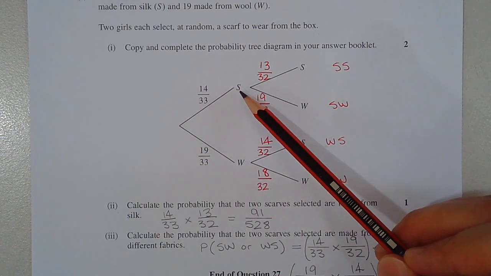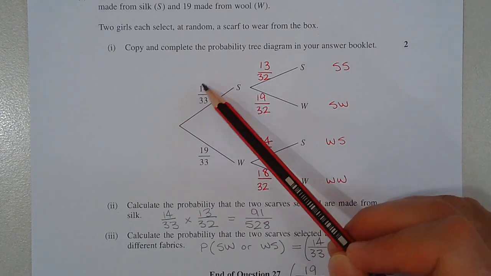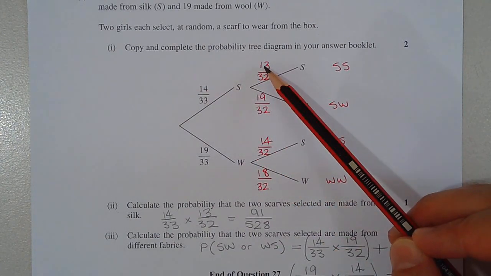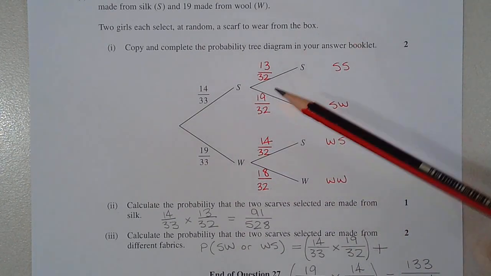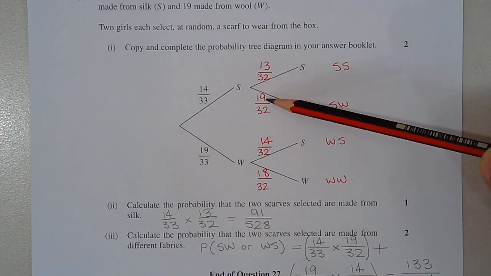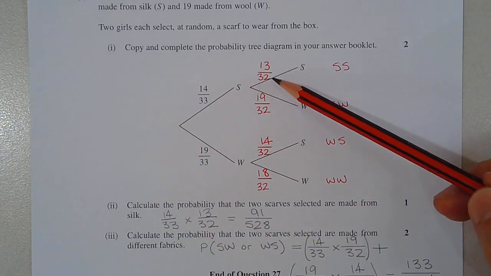So let's say a silk scarf was chosen first. So we're starting off with 14 silk scarves. That leaves 13 left to choose from. And 19 wool scarves still remain in the box. And another check is that if you add 13 and 19 together, it should equal 32 because the 32 represents the number of scarves that are left in the box.